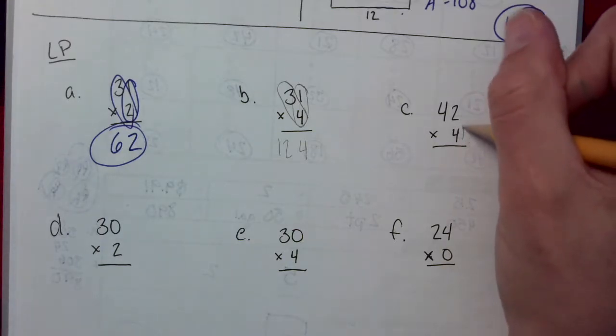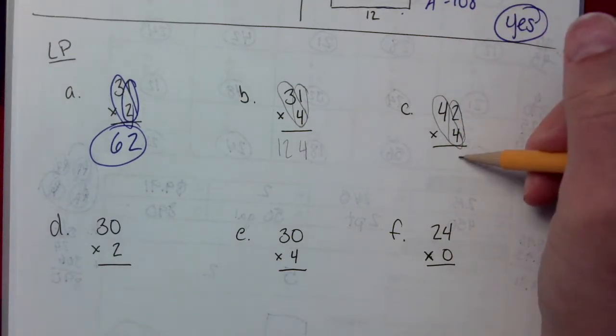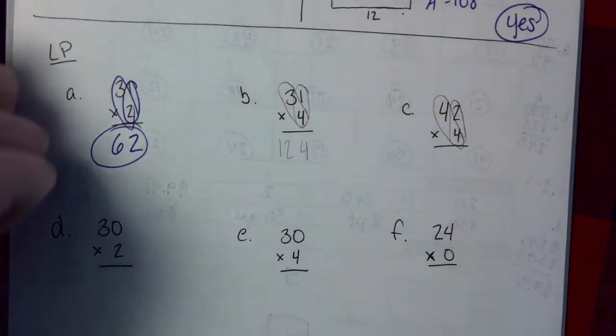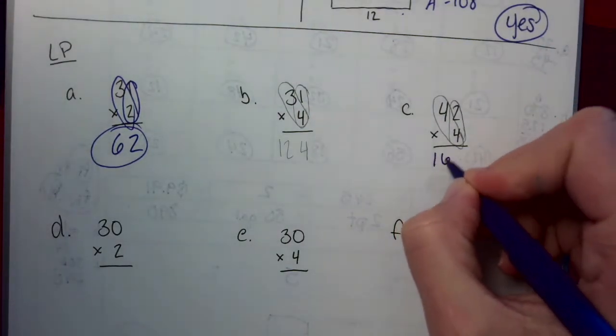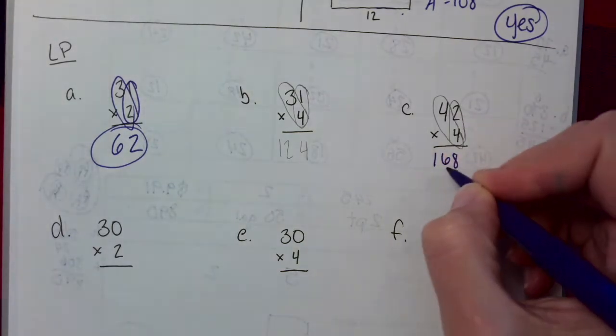Try this one yourself. 4 times 2, and then 4 times 4. First do 4 times 2, write your answer right here. Then do 4 times 4, write your answer right here. Hopefully you got 168 because 4 times 2 is 8. 4 times 4 is 16.